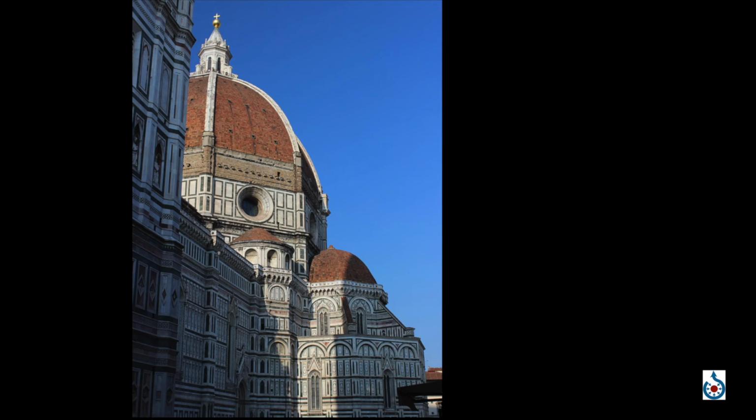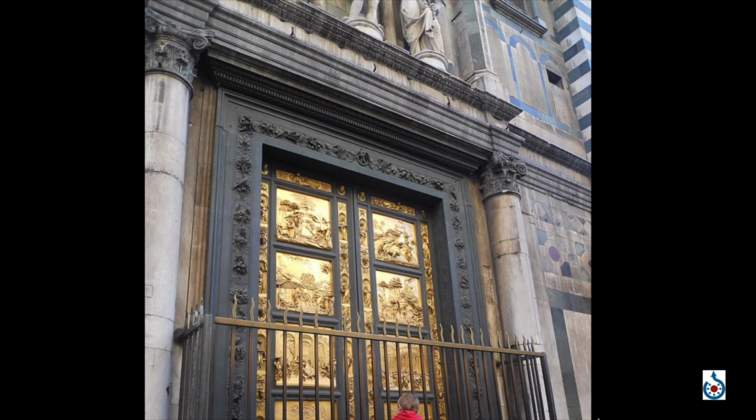Anyway, they had an argument already when there was a competition for the doors, gilded doors of San Giovanni Baptisterium, the one that he was then looking at when he was doing the perspective painting. And then due to politics, maybe due to interpretations, Brunelleschi was turned down, and Ghiberti became the sculptor of the doors, got famous.